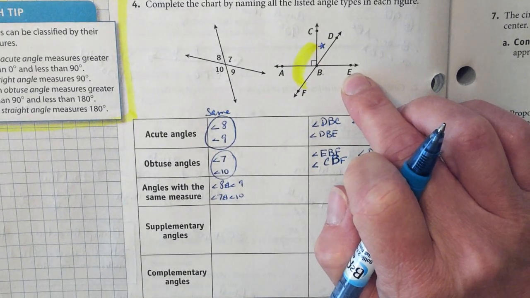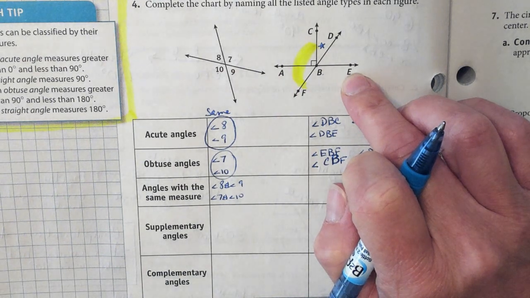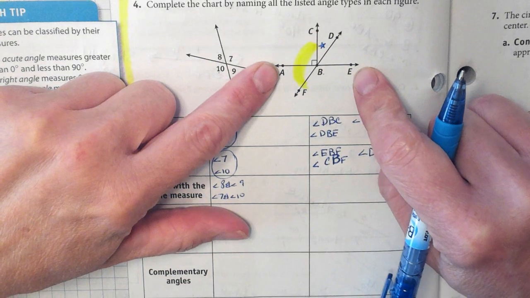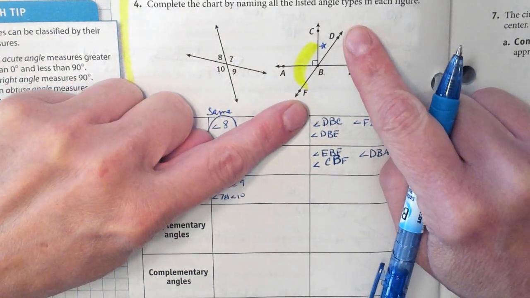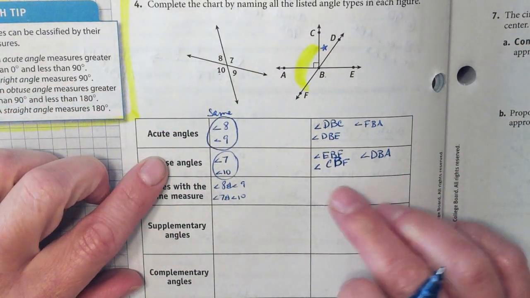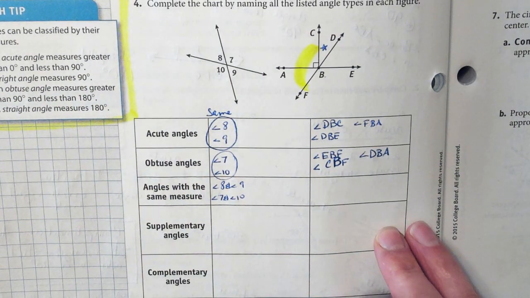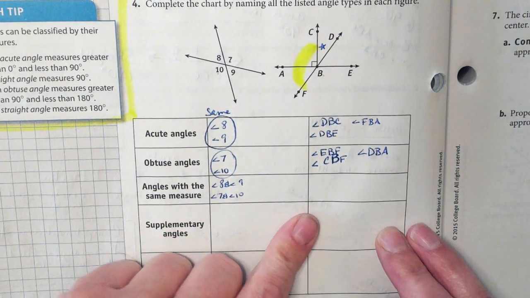We typically don't describe angles that go more than 180 degrees. We typically look at the smaller of the pieces of the angles, so angles are from 0 to 180. Can't talk about like ABE because it's a straight line, or FBD, but looking at these two, you can get a little creative and start thinking. Okay, angles with the same measure.